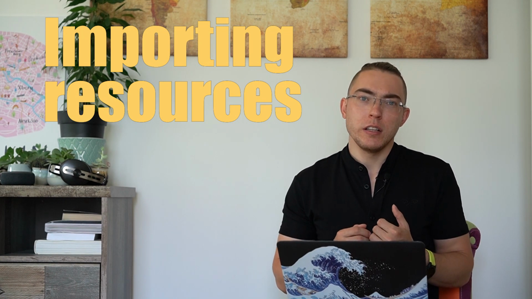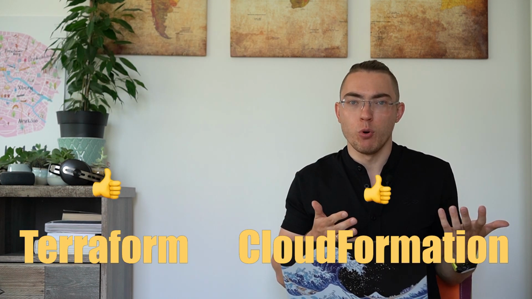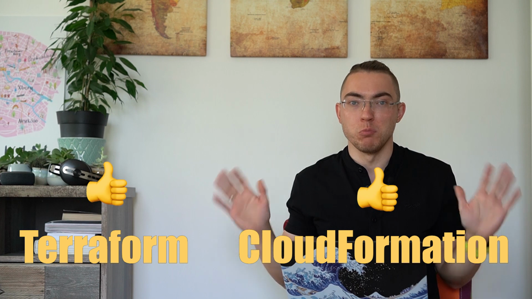And expanding on this topic, I briefly mentioned it, is the ability to import resources, and it's easy, kudos to both. They both support it. It works for both of them, so it's all fine.